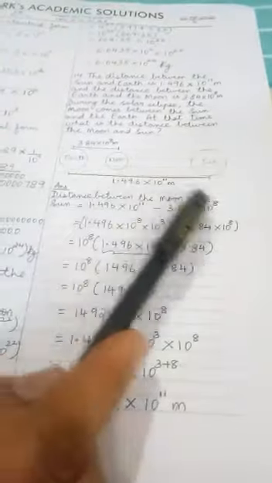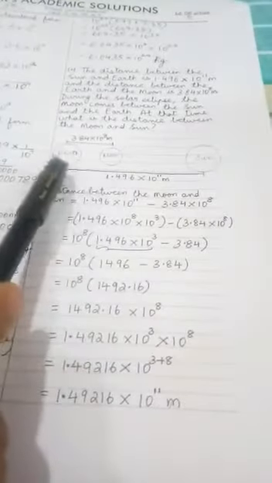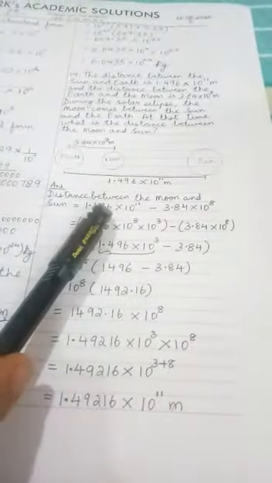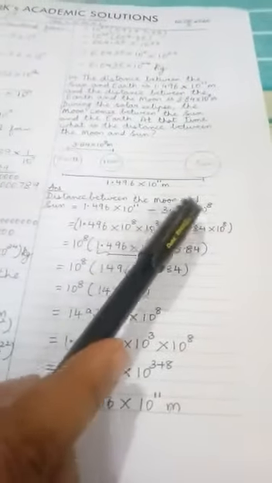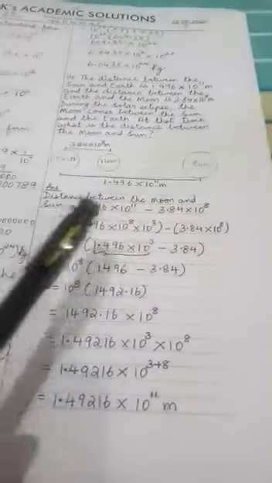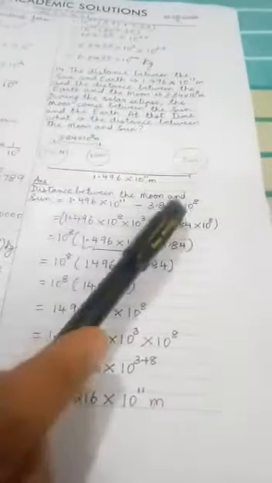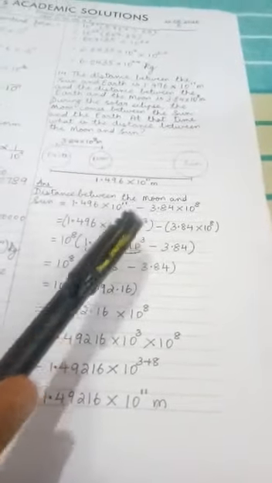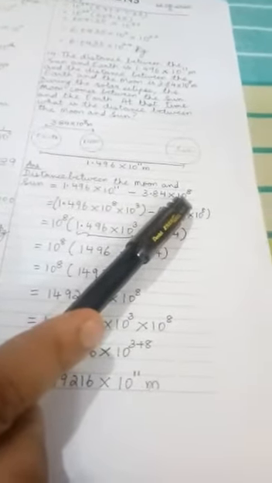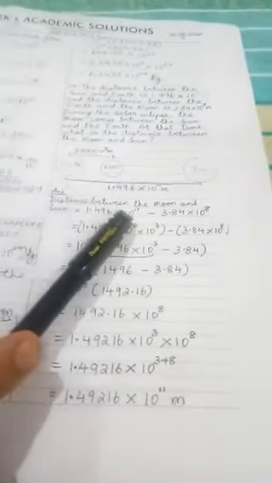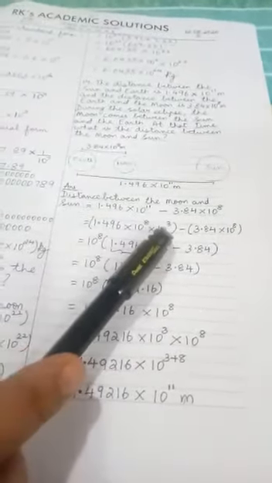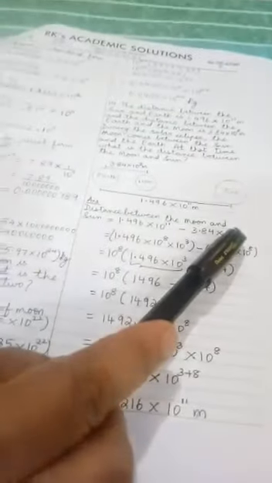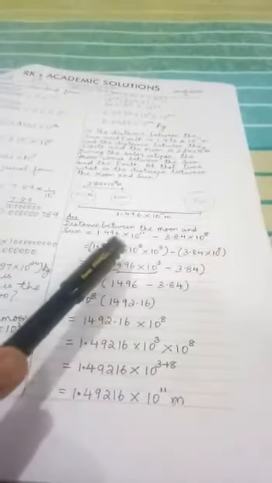So the distance between the moon and sun is equal to this total distance 1.496 into 10 to the power of 11 minus this distance 3.84 into 10 to the power 8. Now we need to subtract these two expressions. You can see we have 10 power 8 here, 10 to the power 11 here. So the first step is to write 10 to the power of 11 as 10 to the power of 8 into 10 to the power of 3. Since we have 10 power 8 here, we will write 11 as 8 plus 3.